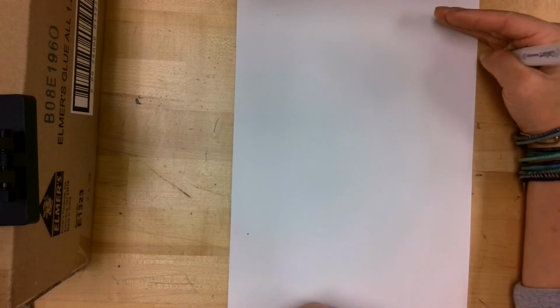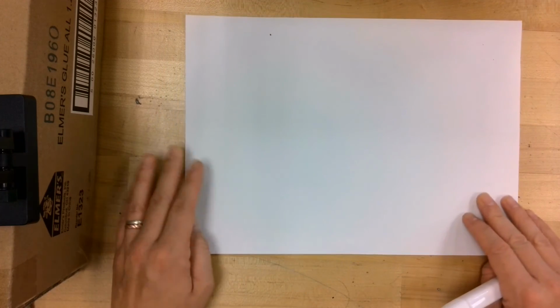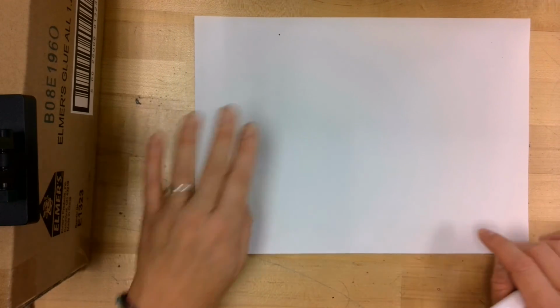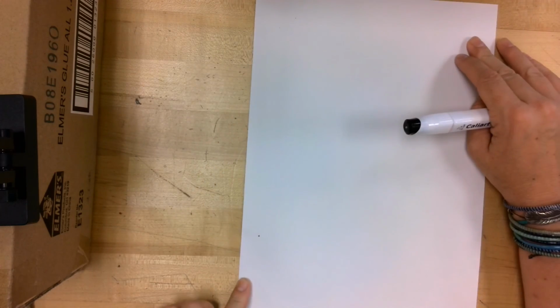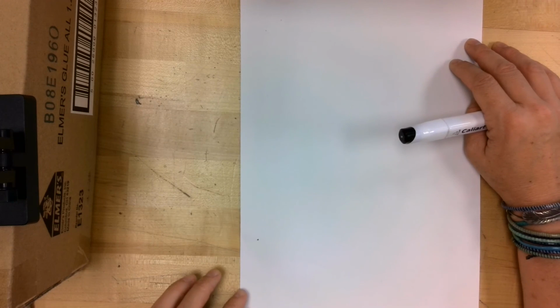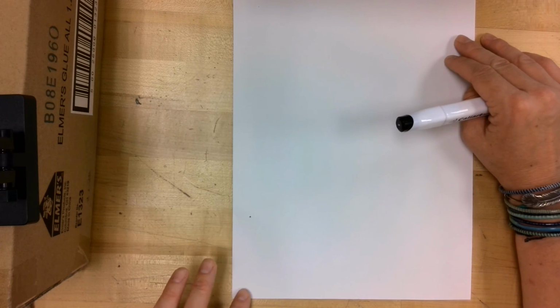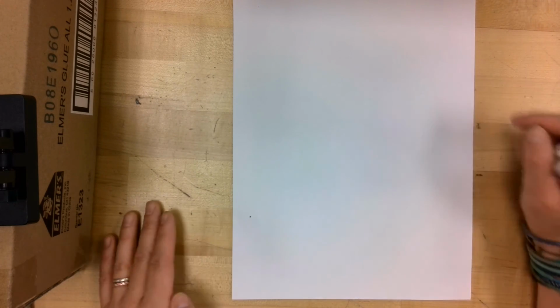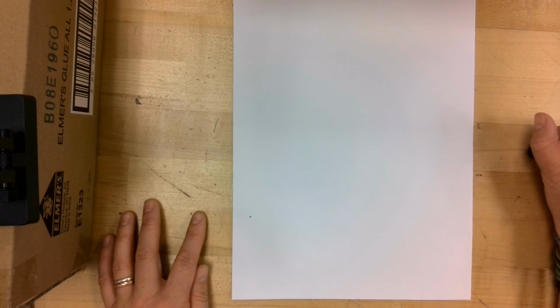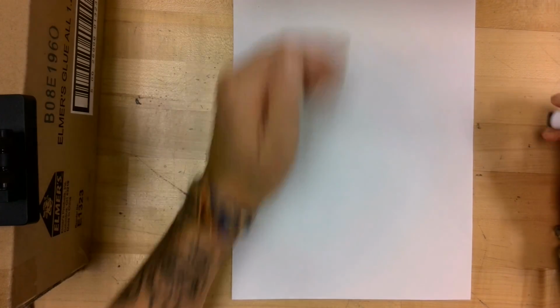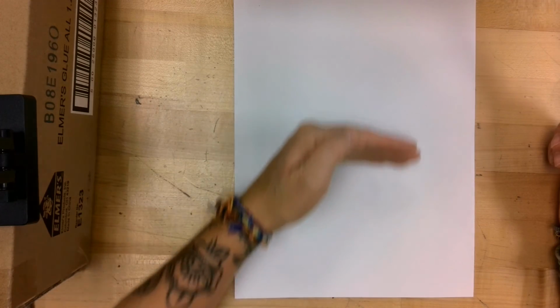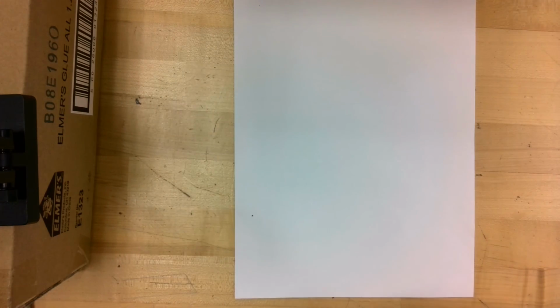Okay, so this paper for your project should be in portrait mode. That is a nice tall piece of paper in front of you. We are not working on a landscape. We are going to do this in portrait mode. It is important that it's a nice tall piece. We are making a really big cactus, so we need a tall piece of paper for our cactus to grow to the top of our paper.